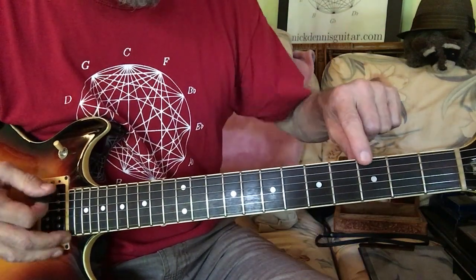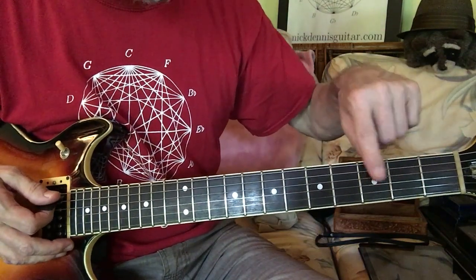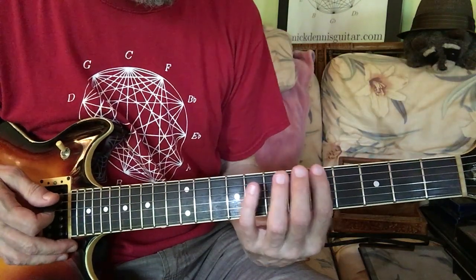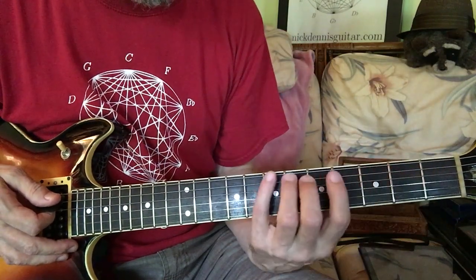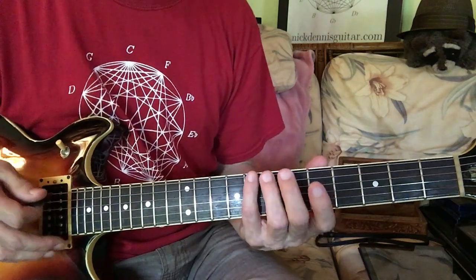I'm not going to start with this low G major chord because of the open strings, and I won't go with the A minor or B minor. I'm going to start right here in the middle with the C major chord.